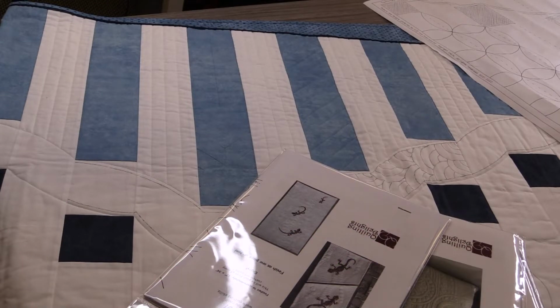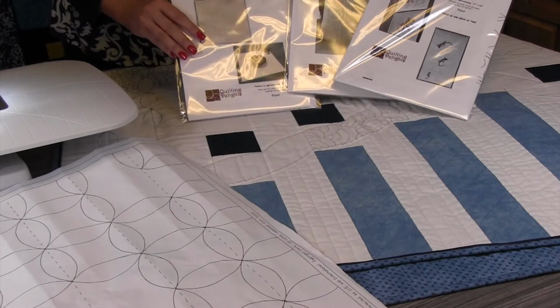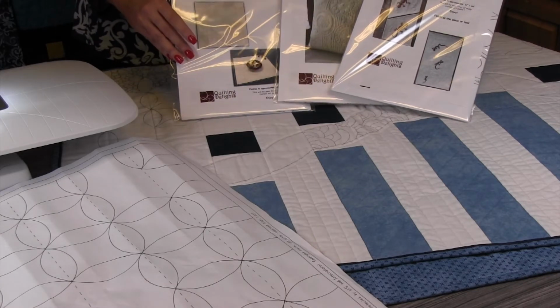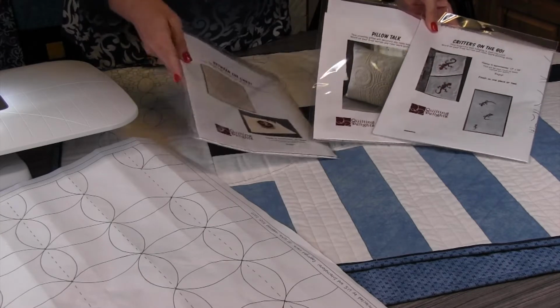Everyone, Taya here from Quilting Delights, and we are on the actual quilting segment of the Machine Quilting Revival Bed Runner. And I just real quickly want to remind you that we have 3 other projects, actually a fifth one coming out here after we do the Bed Runner.